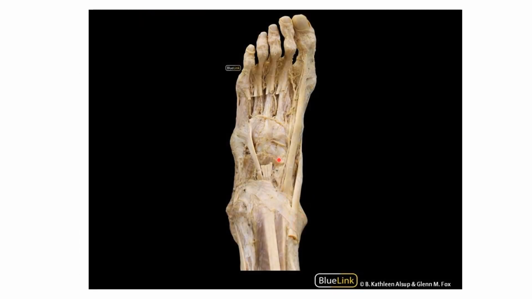This is the dorsum of the foot. Here, this is the tibialis anterior tendon. This is the extensor hallucis longus tendon. And this is the extensor digitorum tendon. You can see it's been cut right here. They go to digits 2 through 5, and here's the distal end of those tendons. And then these are your dorsal interosseous muscles right here. You can see those in between the metatarsal bones.